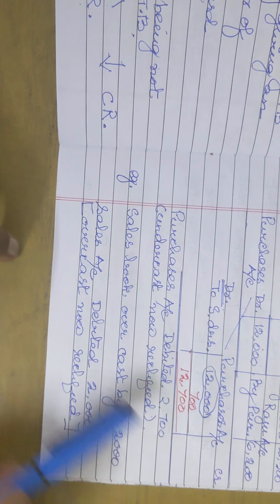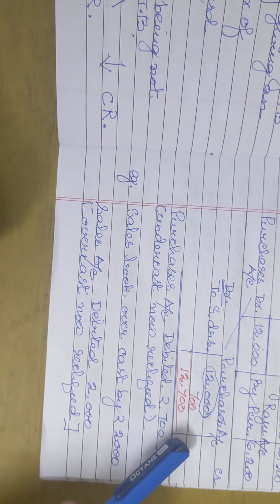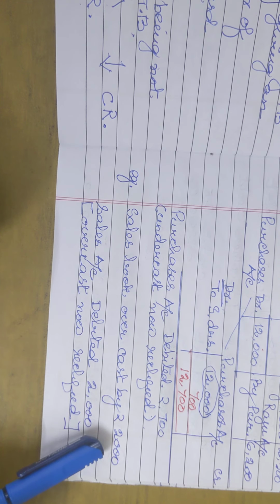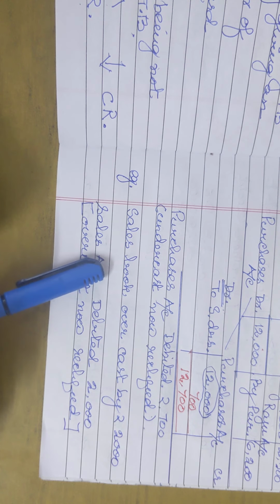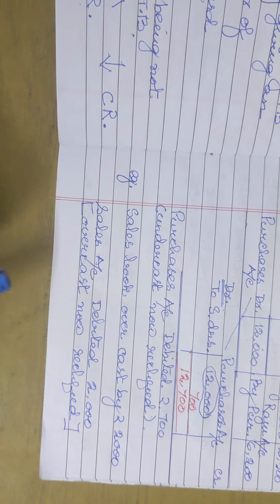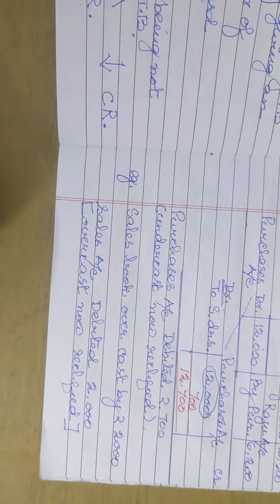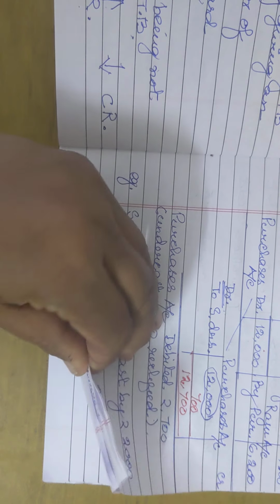It is entered more. Over cost means more. So we have to reduce it. What is the nature of sales account? It is credit. So now in order to reduce, we have to come to the opposite side. We have to debit the sales account. So sales account is debited by rupees 2,000 over cost, now rectified.